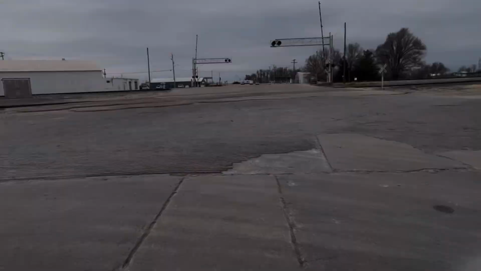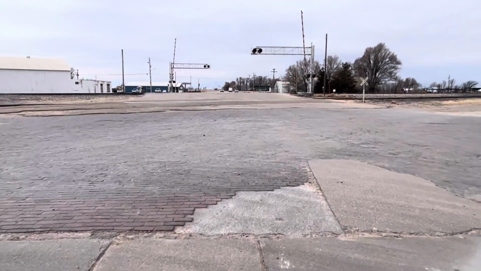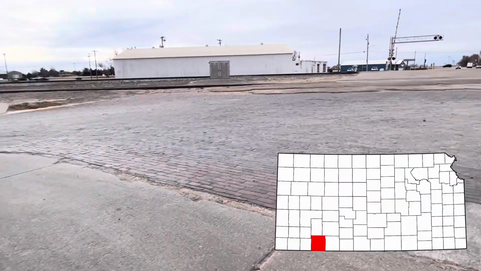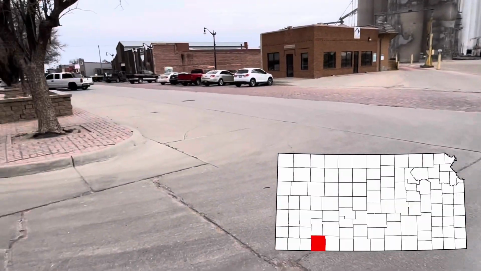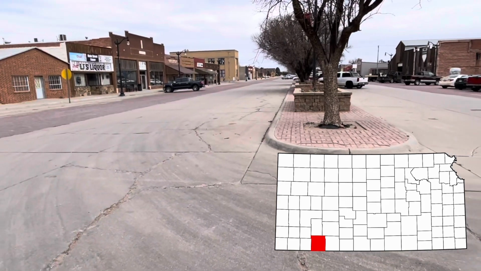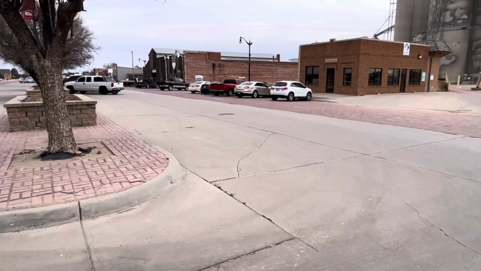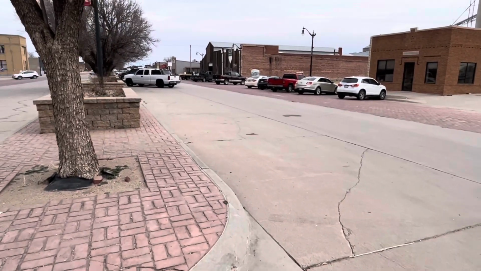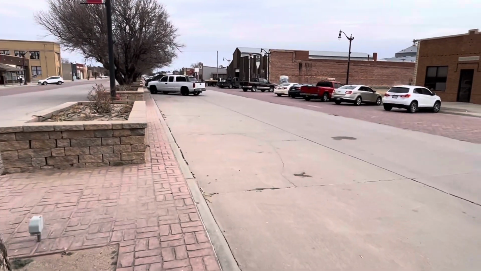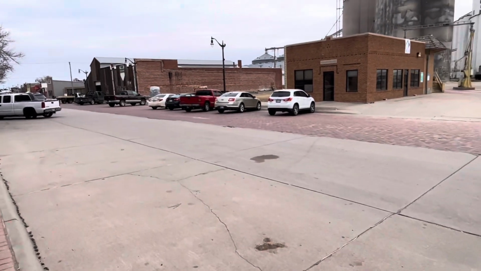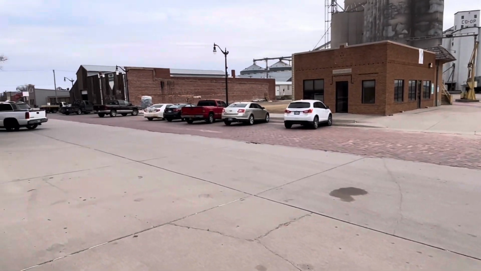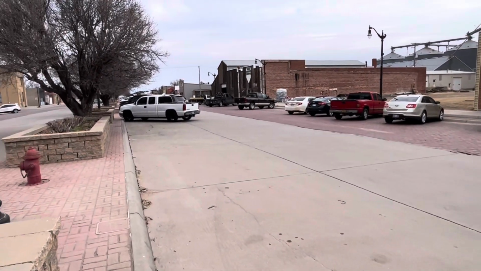But we'll come back and talk about this, but let's walk down the downtown area and talk a little bit more about Plains, and then we'll come back and talk about this street at the end. Plains, Kansas is located in Meade County. Meade County is located in the southwest part of Kansas along the Oklahoma border. The entire county's population is just over 4,000, and Plains is the second largest town in Meade County behind the county seat of Meade.